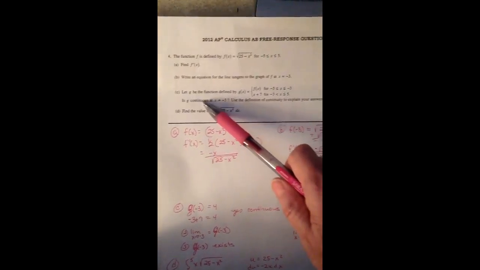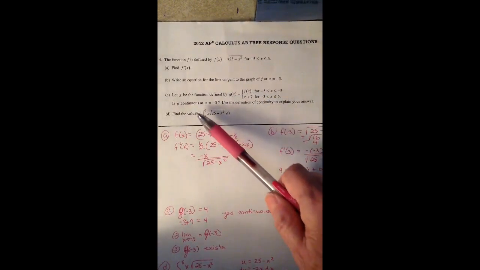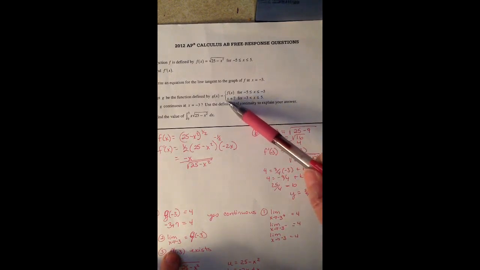So part C says let g be the function defined by this. Is g continuous at x equal -3? Use the definition of continuity. Now remember, there's 3 steps to prove continuity. You've got to prove that the limit exists. So you see the limit approaching from the right. So from the right, it's going to be here. So -3 plus 7 would be 4.